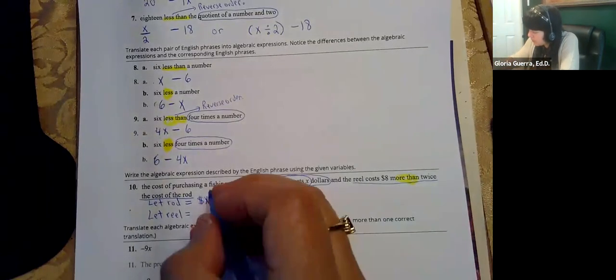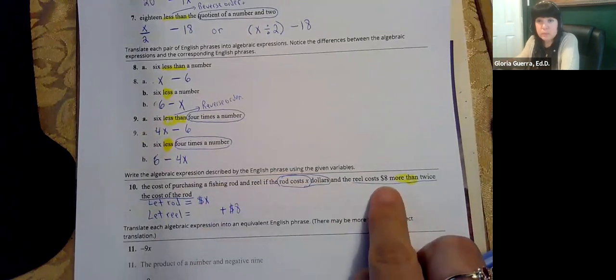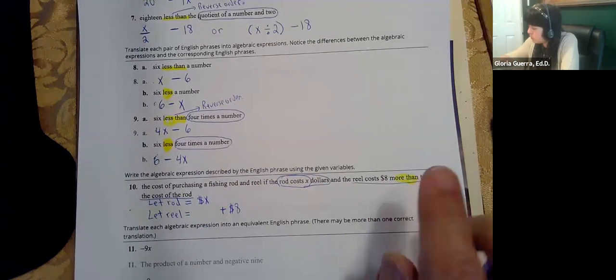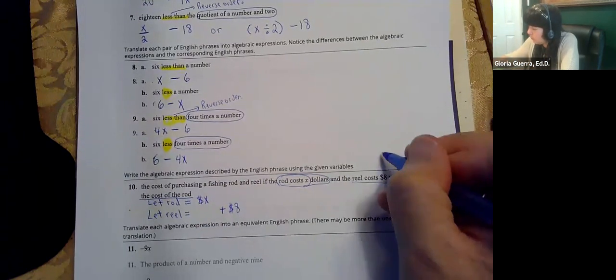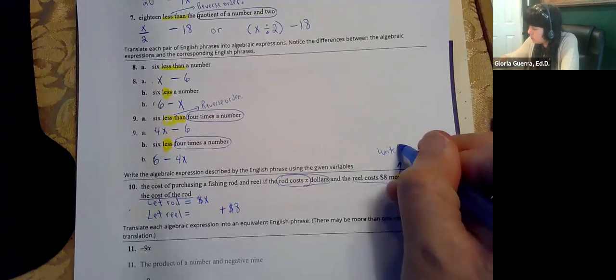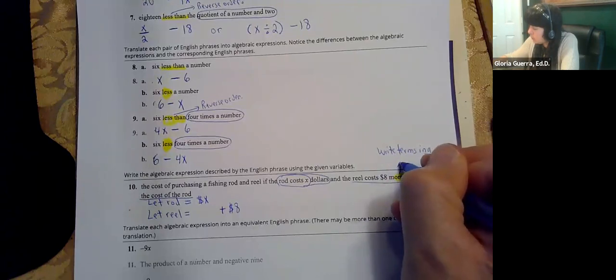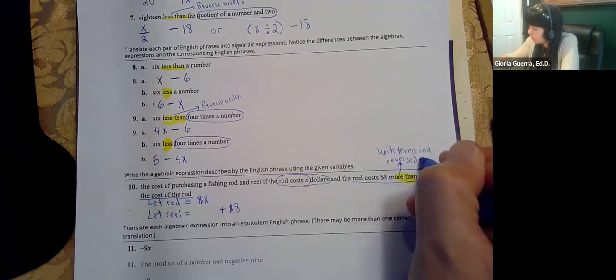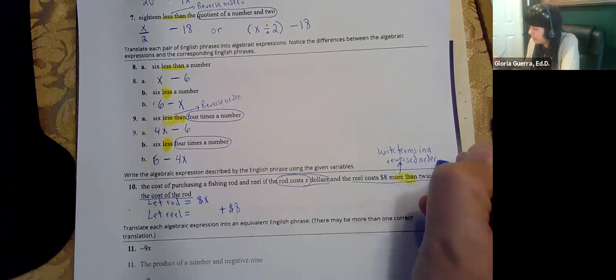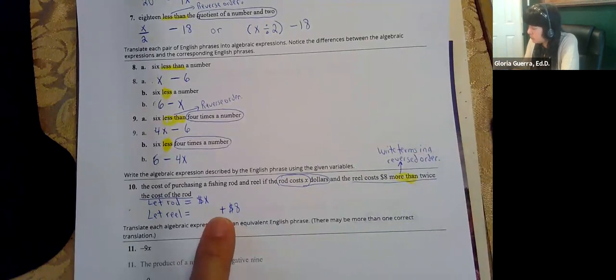So we have something like this, plus, and then the $8 is going to go in the back. $8 more than. So more than means write terms in a reverse order. So plus $8.